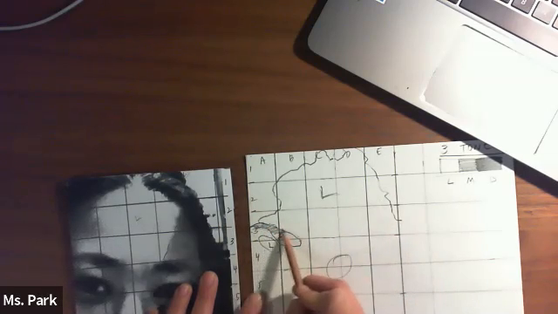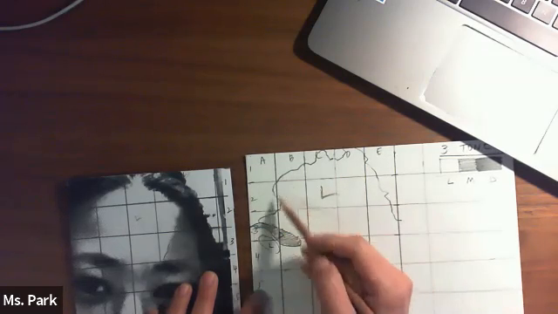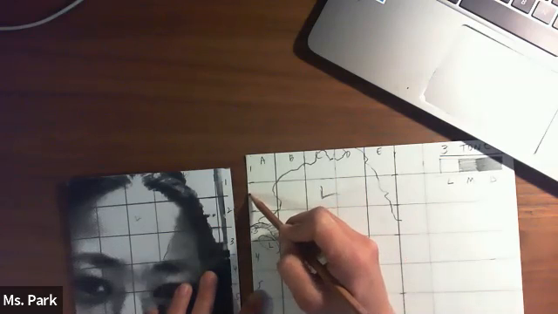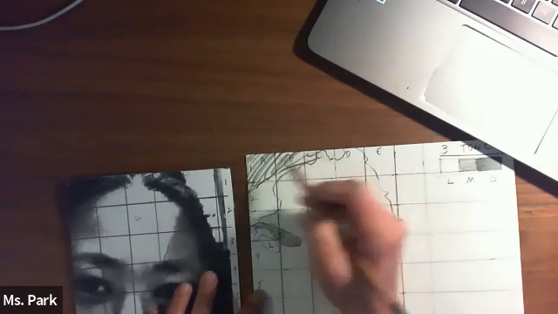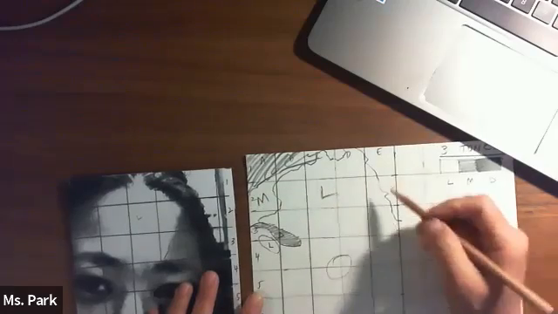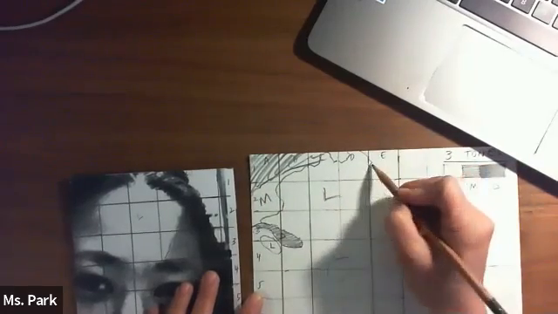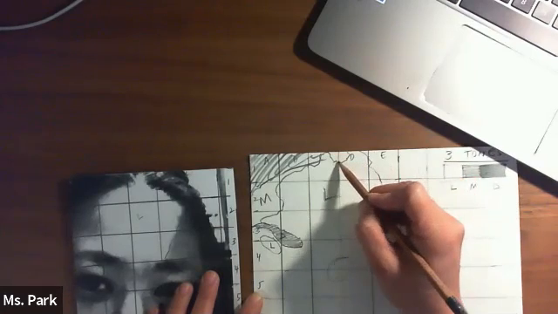This is my dark area, so I can just shade it in just to let you see a little bit better. That would be my dark. Here's another whole area of dark. This is medium. I'm gonna kind of just label it because it does get a little confusing.